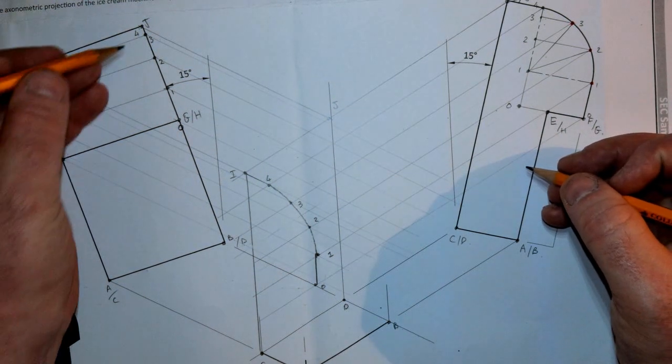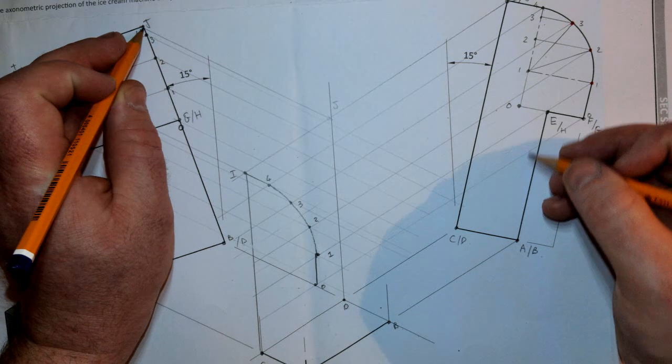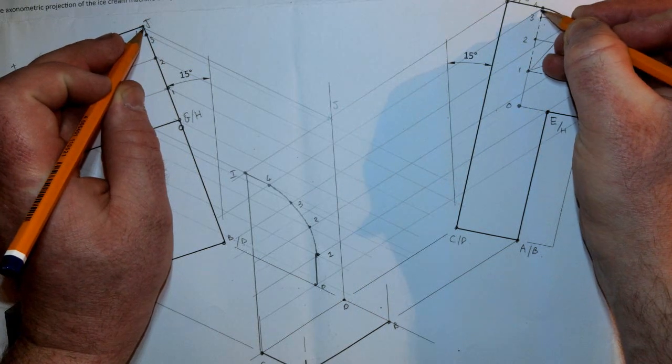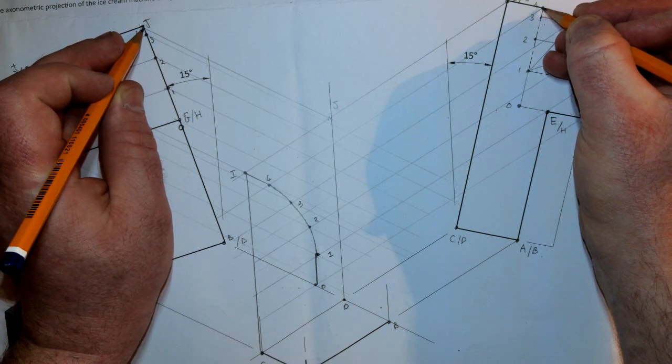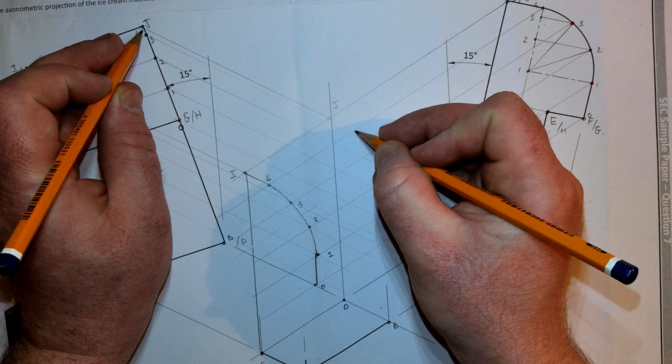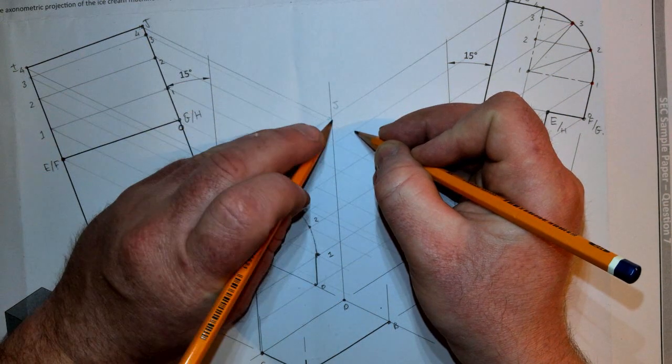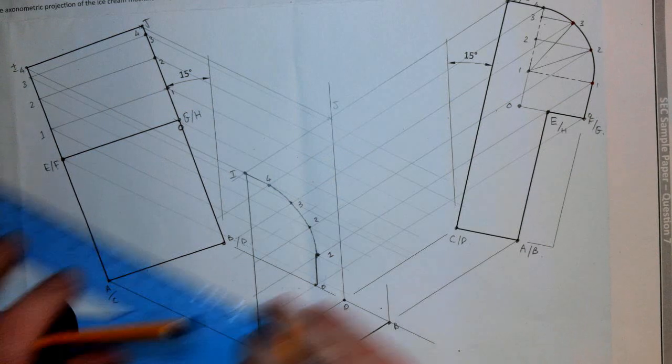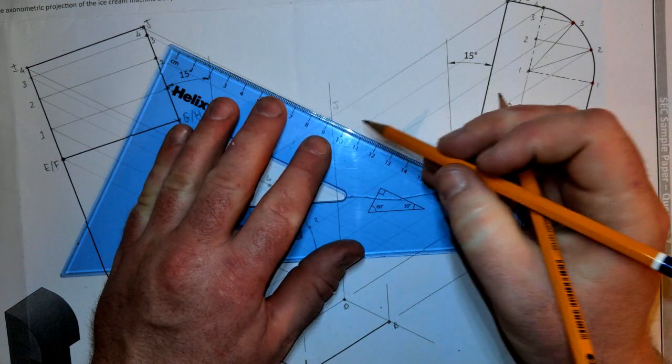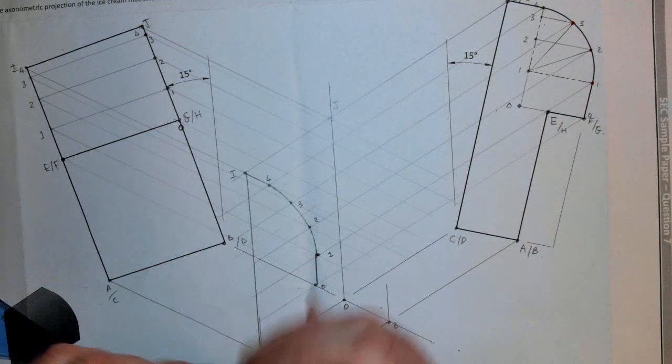So I'm going to go with 4 again. Here, here. Down we come. Just need to extend it slightly here. There.